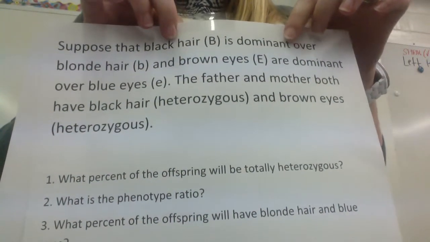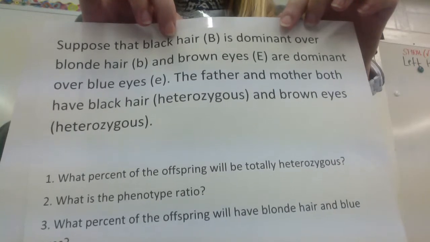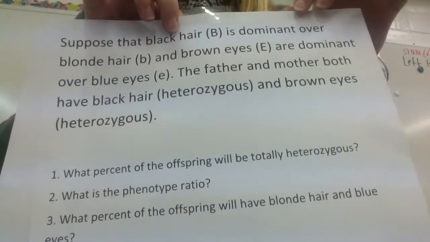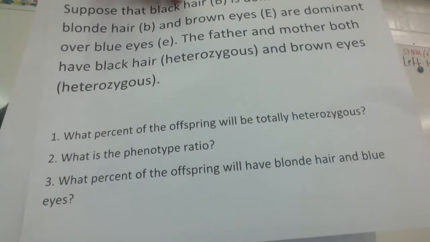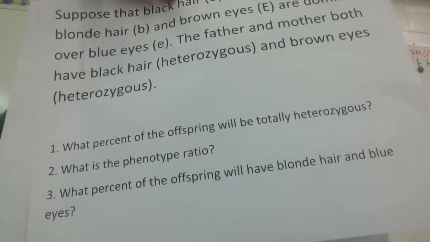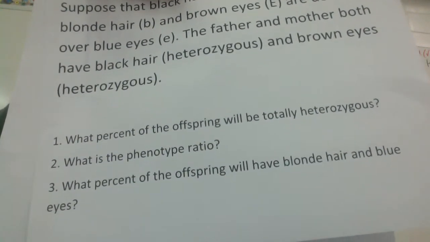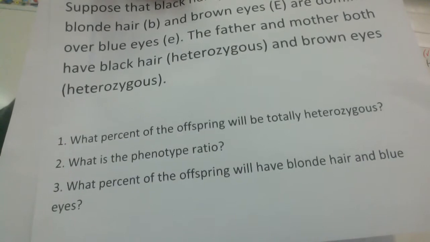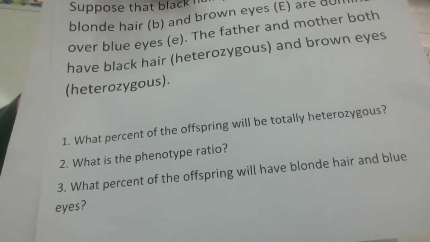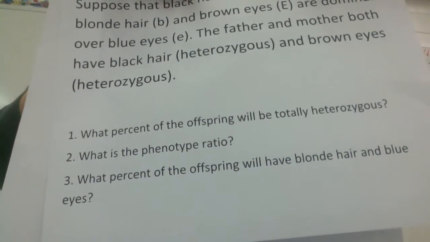The father and mother both have black hair, which is heterozygous, and brown eyes, also heterozygous. The three questions we will answer are: what percent of the offspring will be totally heterozygous, what is the phenotypic ratio, and what percent of the offspring will have blonde hair and blue eyes.